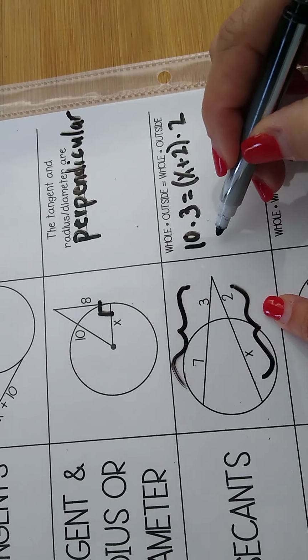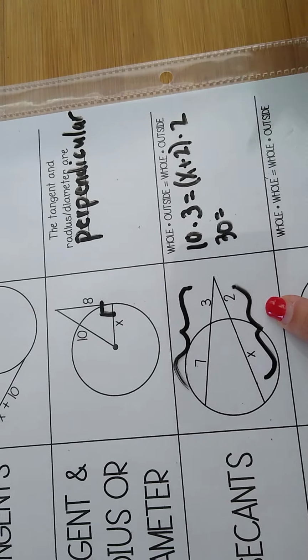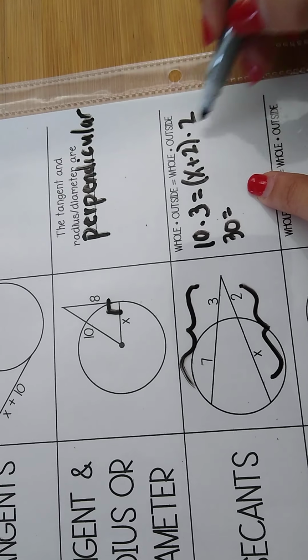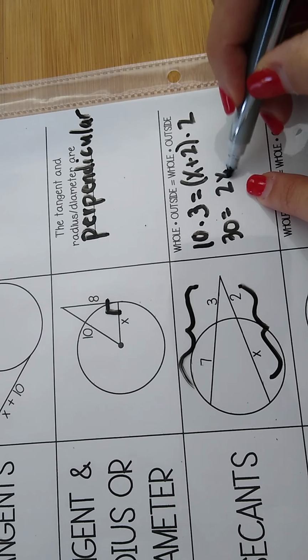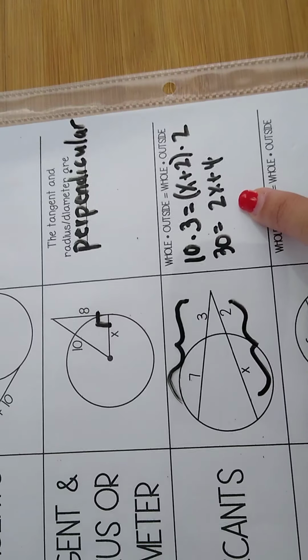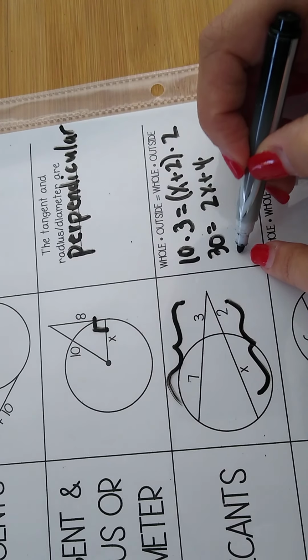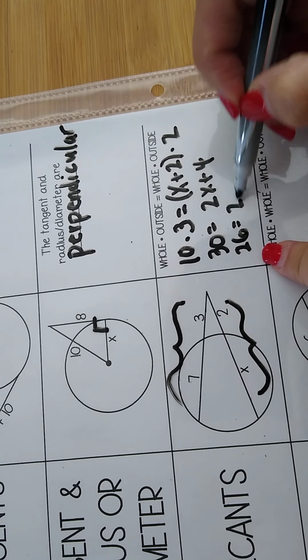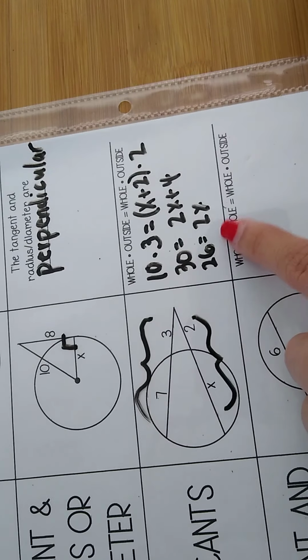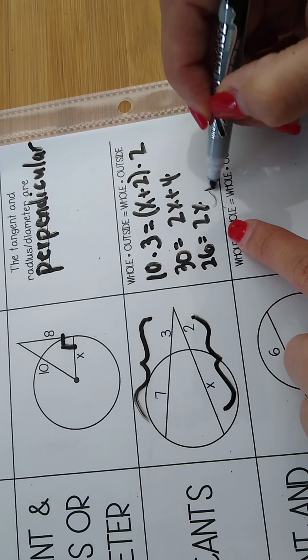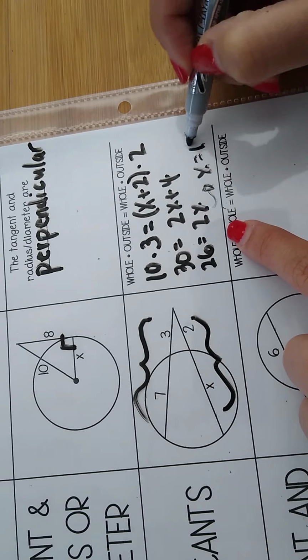Then in order to solve for x, we multiply this side, distribute the 2, so 2x plus 4. Subtract the 4 from both sides, and you get 26 equals 2x. Divide both sides by 2, and then you get x equals 13.